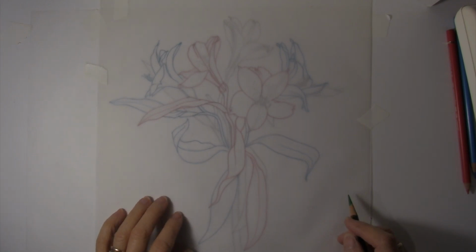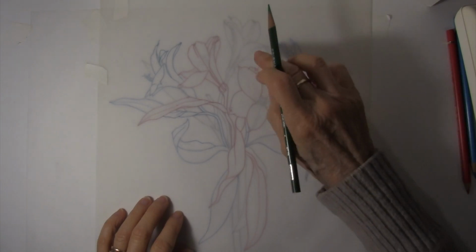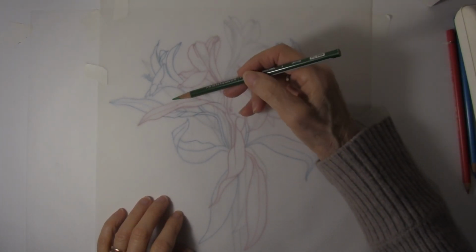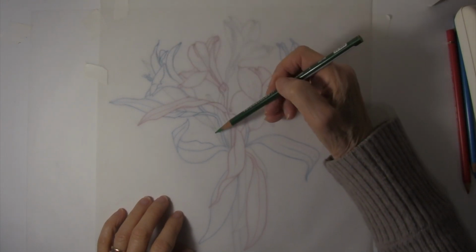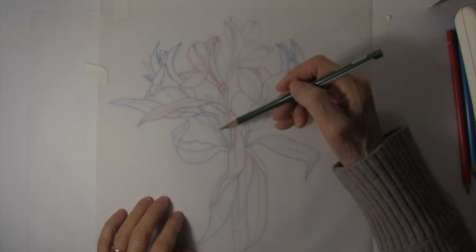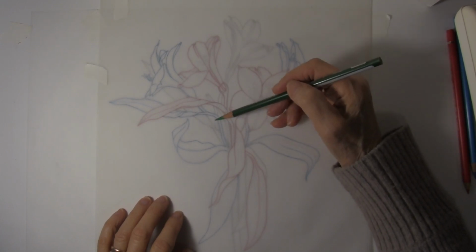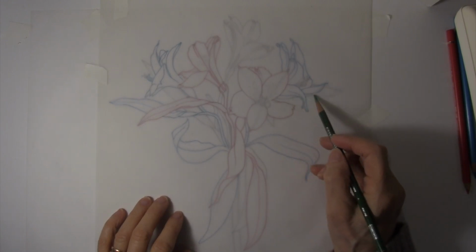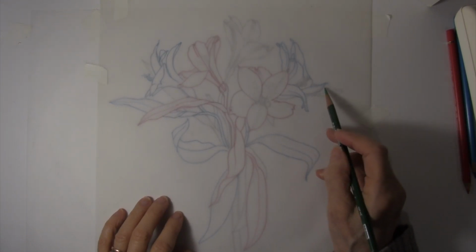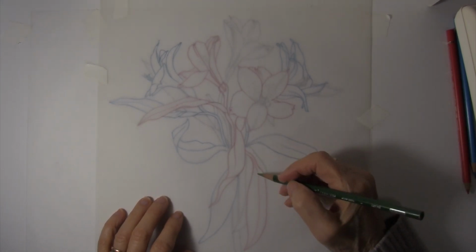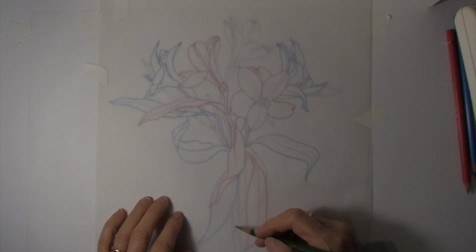So now we're ready to do the final layer. The final layer will have this flower in the background. There's a leaf here that comes in from behind this other flower stem, so that will also be in the background. And there is a leaf here that comes in behind this flower that will also be part of the background. And finally, a leaf here that will be part of the background.